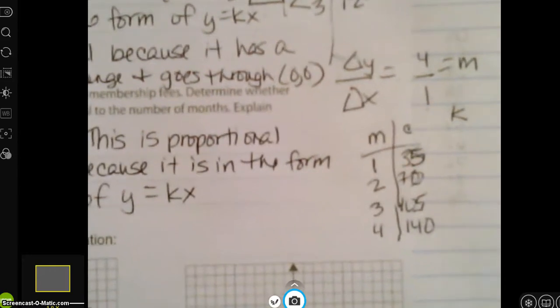And again, if I wanted, I could just make a little table over here. I could say month and cost. In 1 month, it's $35. 2 months is $70. Sorry, it's so sloppy. 3 months would be $105 because I keep adding 35. And when I take this table back, it's going to go through 0, 0. So this one is proportional. So, as long as you don't see add, as long as you don't see subtract, we're good. Now, if I don't want them to try to trick you with plus 0, okay, but anything else.